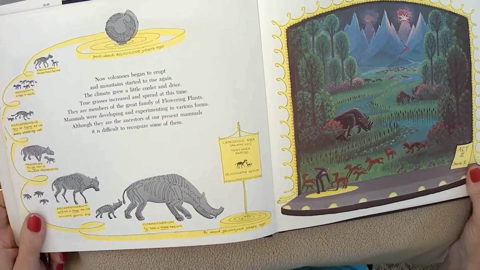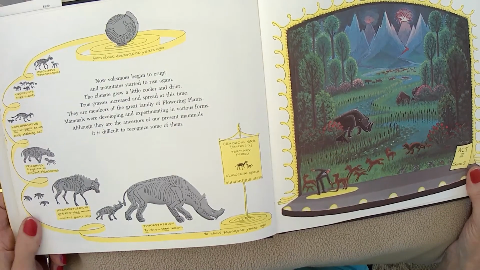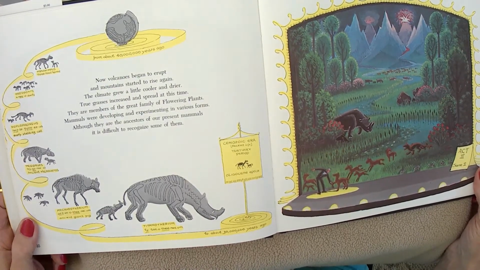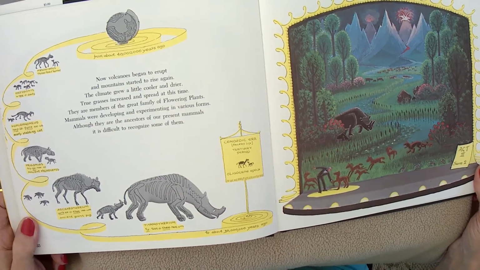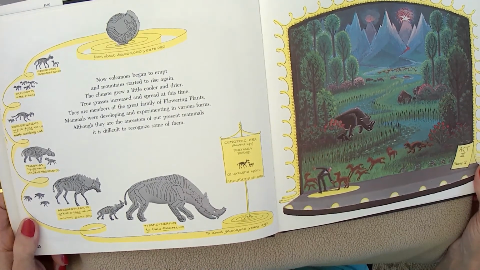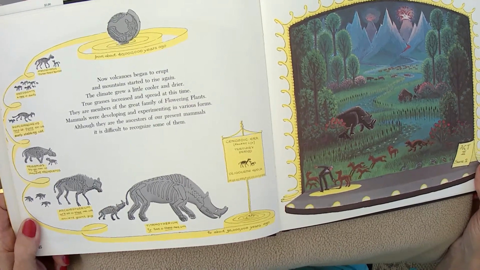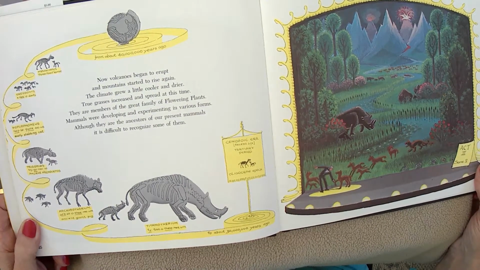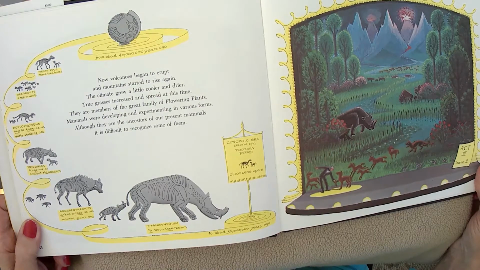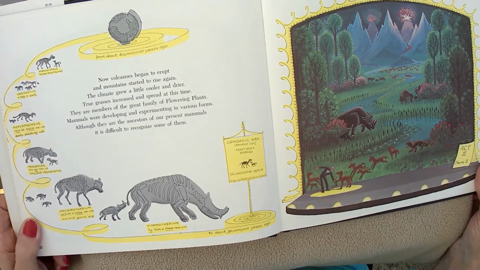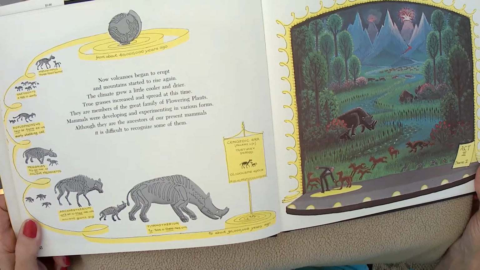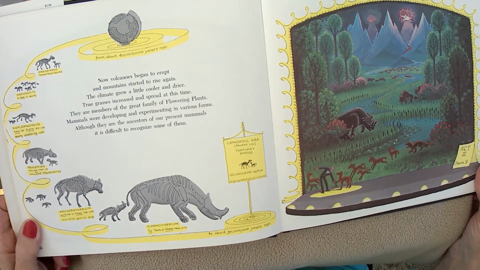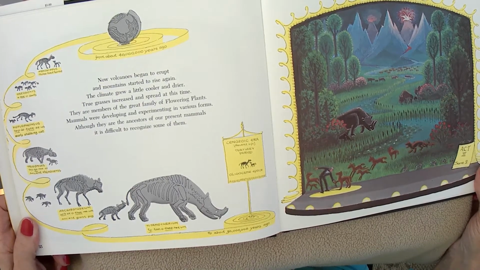Now volcanoes began to erupt and mountains started to rise again. The climate grew a little cooler and drier. True grasses increased and spread at this time. They are members of the great family of flowering plants. Mammals were developing and experimenting in various forms. Although they are ancestors of our present mammals, it is difficult to recognize some of them.